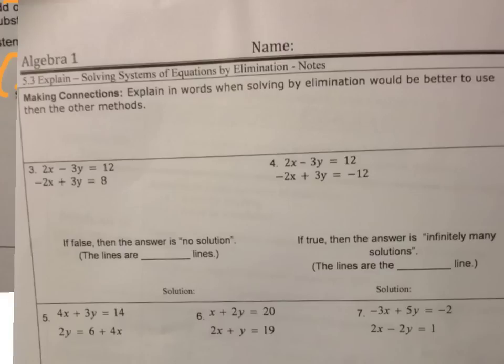Now on to the back. It says making connections. It says explain in words when solving by elimination will be better to use than the other methods. So when would elimination be better than solving for y and plugging it into the calculator and solving by graphing? And when would it be better instead of taking a value and substituting it into the other equation? So think of that, and then in class I'm going to call on somebody at the very beginning, and I'm going to see what you wrote for this.